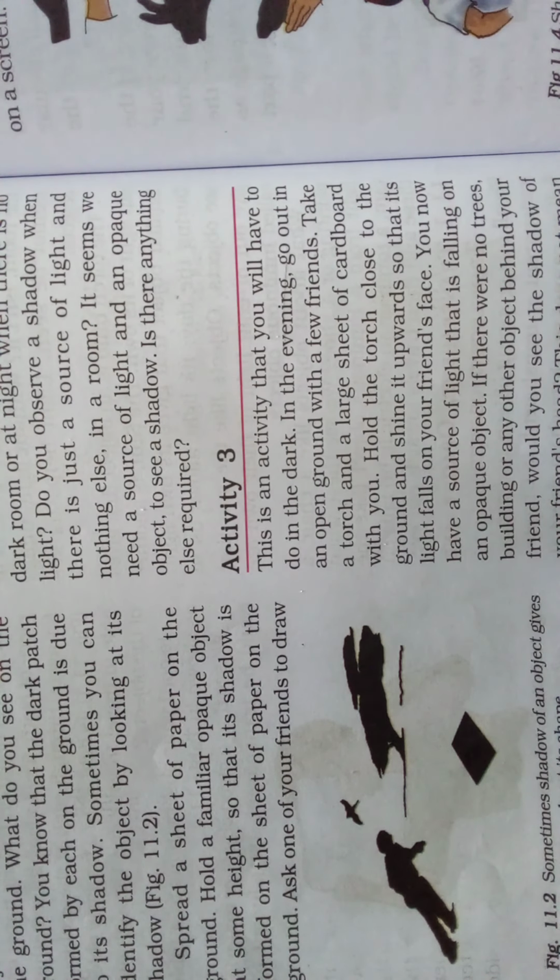When an object comes in the path of the light, what will happen? The shadow will appear. Understood, children? The shadow will be a little larger in size compared to the object, and it will fall on the opposite side of the source of light. If a torch is the source of light, the shadow will form on the other side.